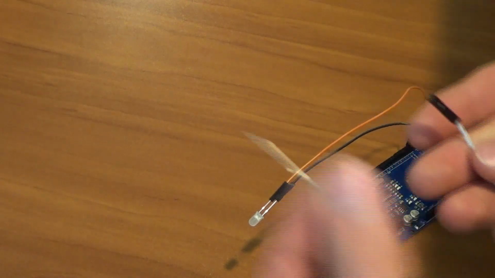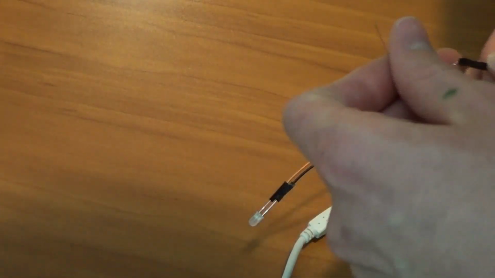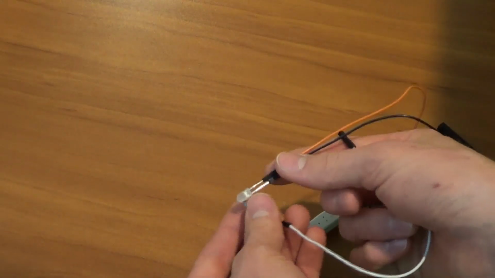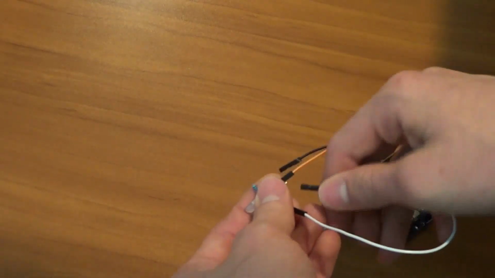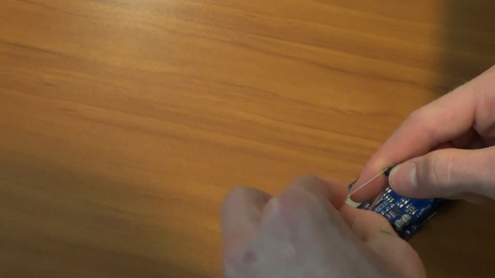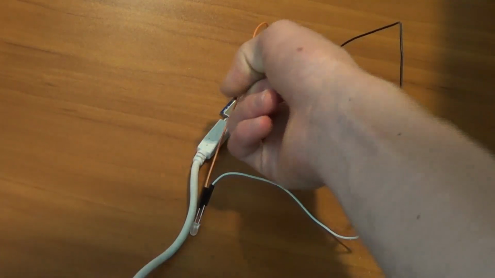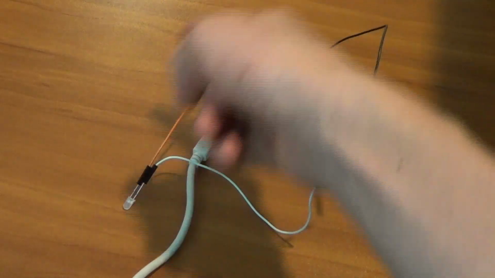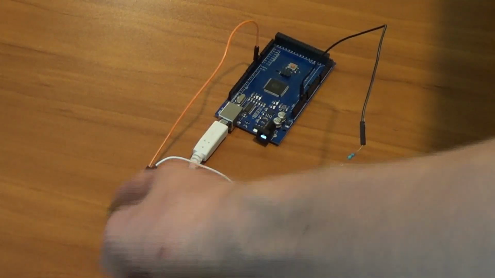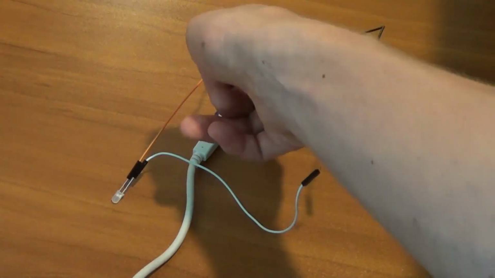So, I'm going to put this resistor in so that we don't make a chicken nugget out of this LED. So you can just simply put this and basically include this as part of the circuit. So now you can see the circuit. It goes basically from pin 2 into the LED, out of the LED, through the resistor to ground.